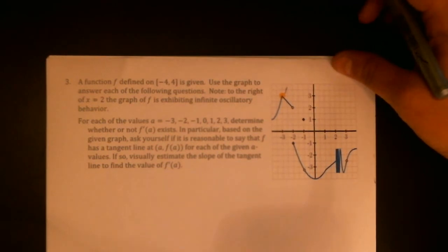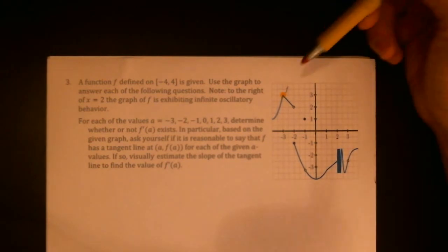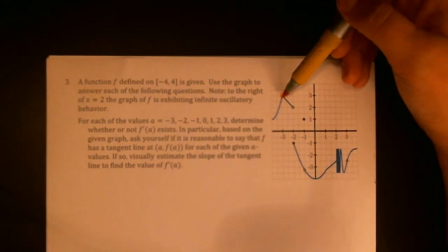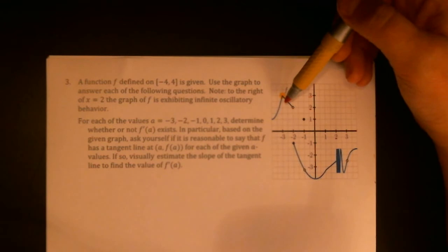And the tangent line is going to be the line that matches up with that linear appearance. So at this point right here, no matter how far I zoom in, I'm always going to see this corner. So I will never be able to say this looks like a straight line and figure out which straight line that is.